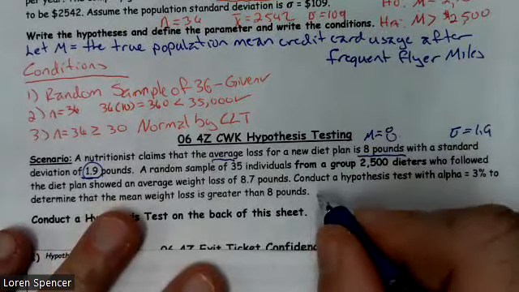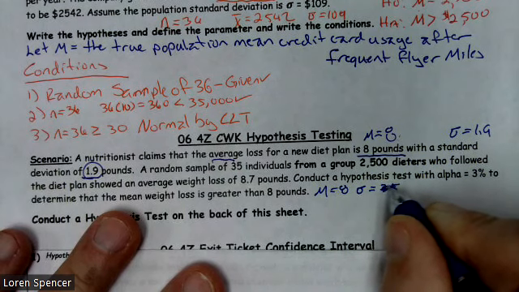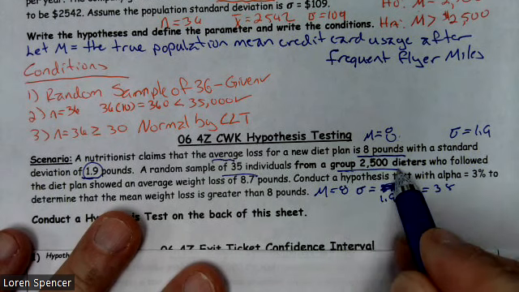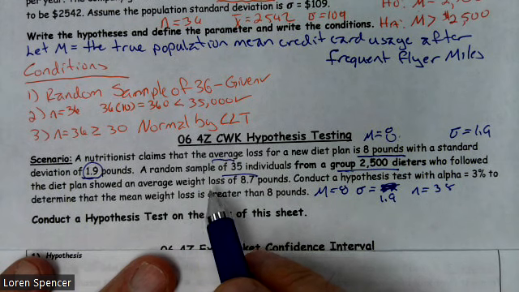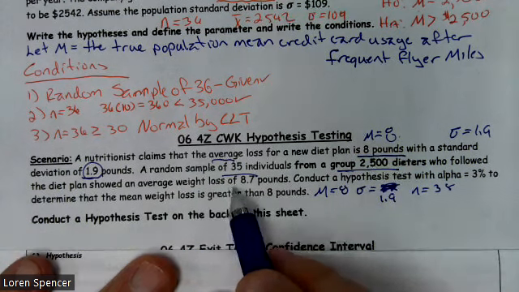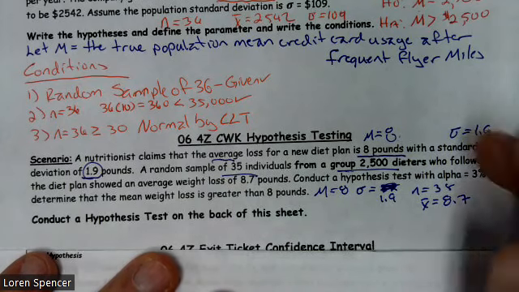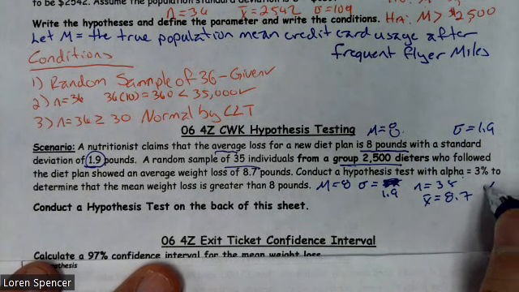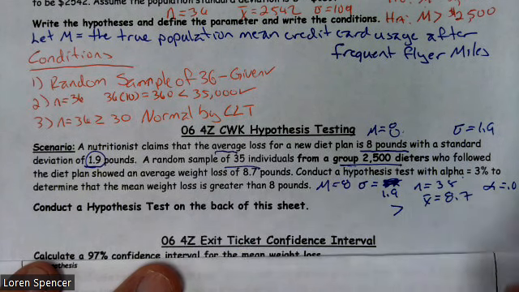I'm going to write this stuff down here. So mu is 8, standard deviation is 1.9, and N is 35. We have a population size of 2,500. That might be important for our check that N is less than 10%. And an average weight loss of 8.7 from our sample, which happens to be greater than the population mean. Conduct a hypothesis test with an alpha equals 3%, so alpha equals 0.03, to determine if the mean weight loss is greater than 8 pounds.